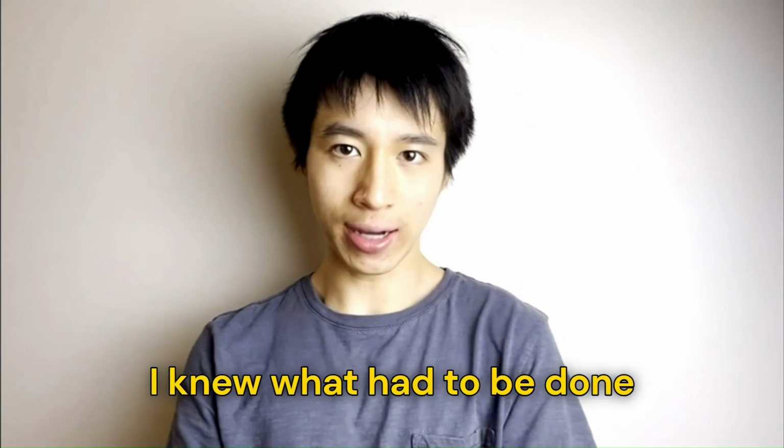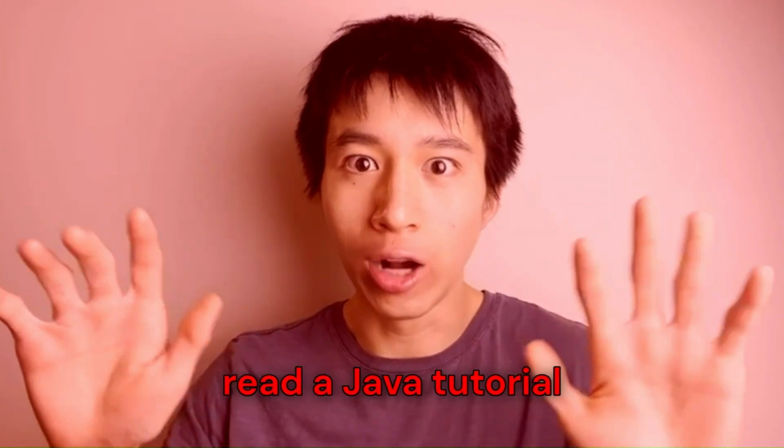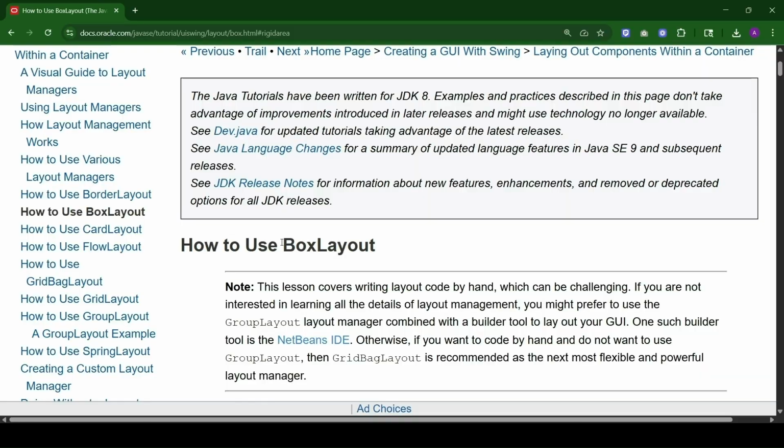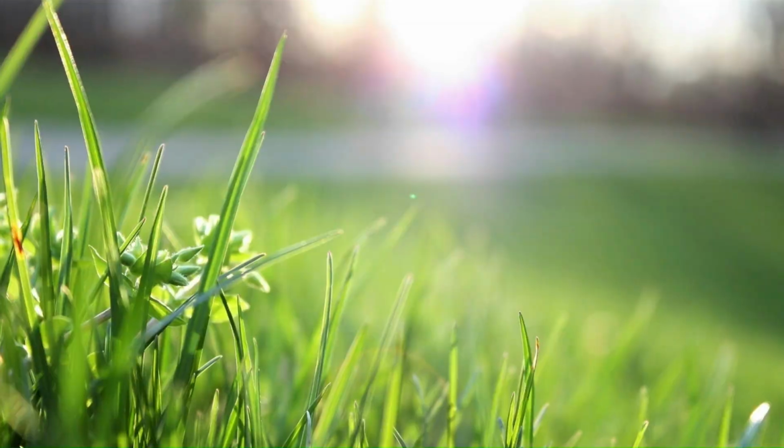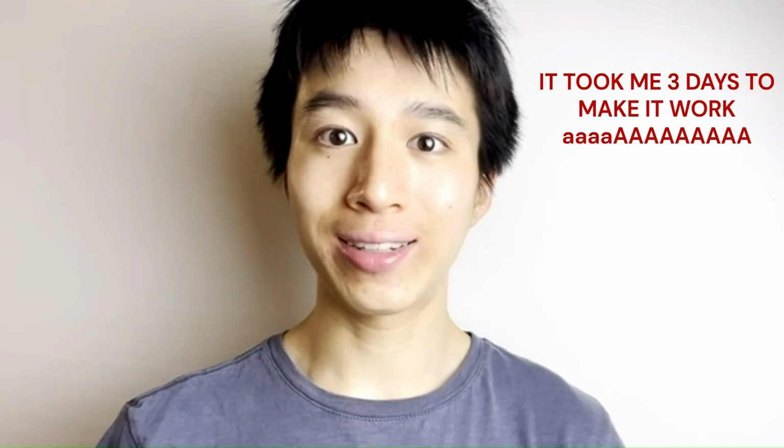I knew what had to be done. Read a Java tutorial. Box layout, vertical glue, horizontal strut. What do these mean? That I need to touch grass. And that it works now, I guess.